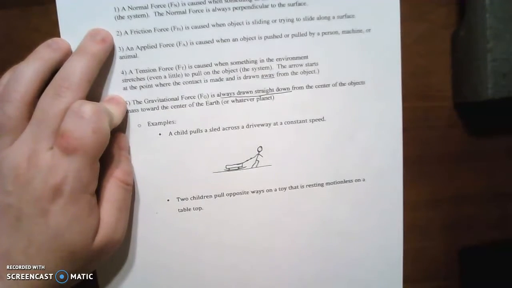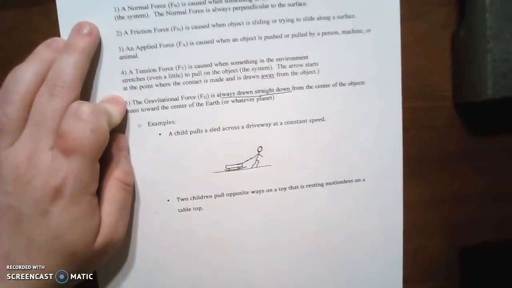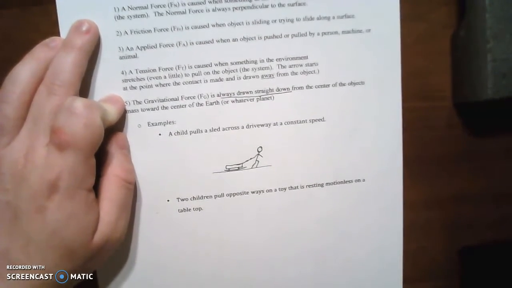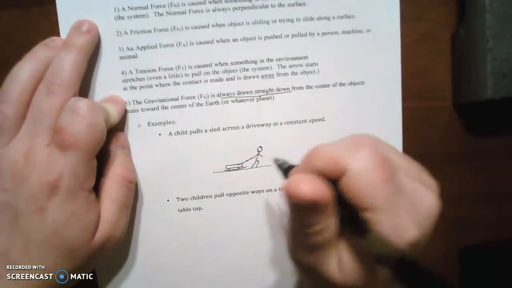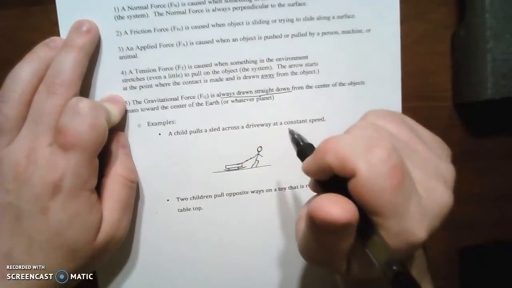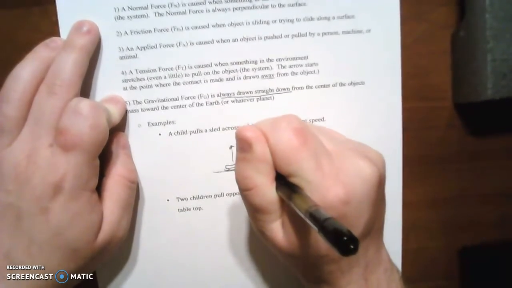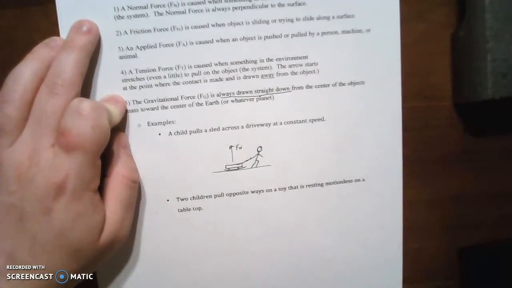If we want to scroll on the list, we can do that. So first one on the list is a normal force. The sled is in contact with the surface; it's touching the ground. So that means the ground is going to be pushing on the sled, and it's going to be pushing upwards. So that gives us an Fn going up.